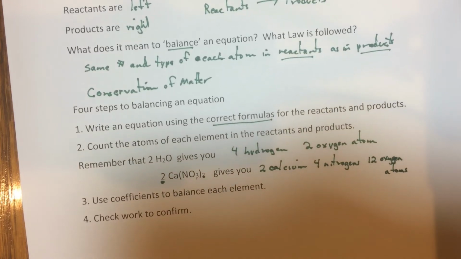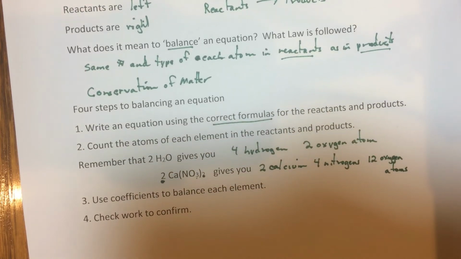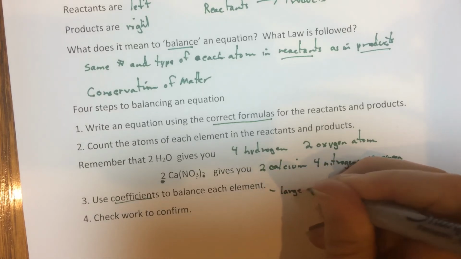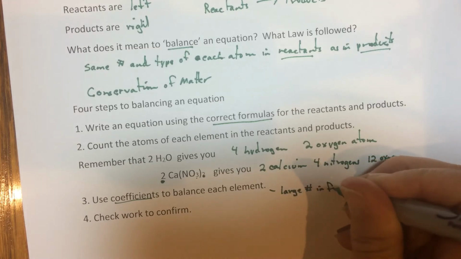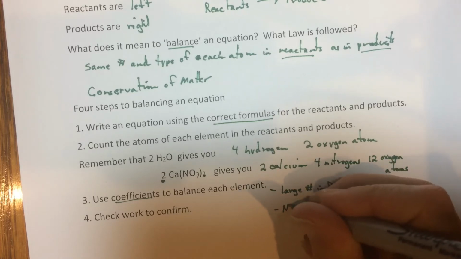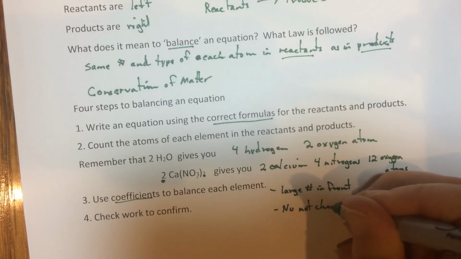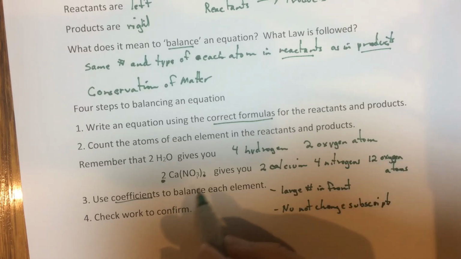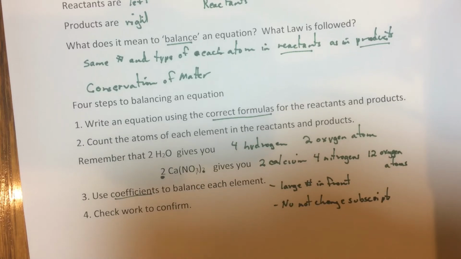When we go to balance the equation, we'll be changing the coefficient. Coefficient is the large number in front. You may not change any of the subscripts. We'll be doing some examples so you'll get to see. Don't change any of the subscripts. Those are the little numbers, like the 3 and the 2 here. And then at the end, you always want to go through and check your work to make sure that you haven't made any mistakes.